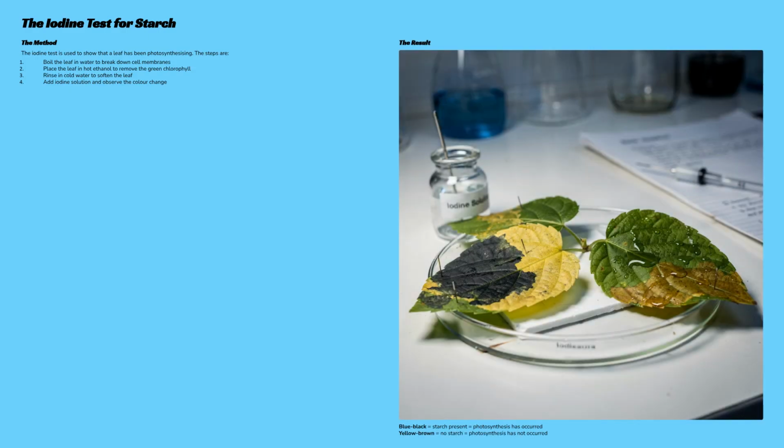The iodine test confirms that photosynthesis has occurred by detecting starch. The process involves boiling the leaf, removing chlorophyll with hot ethanol, rinsing, and then adding iodine. A blue-black color indicates starch presence, confirming photosynthesis.